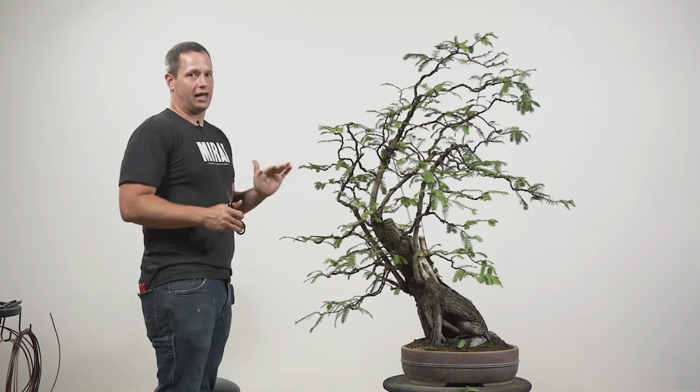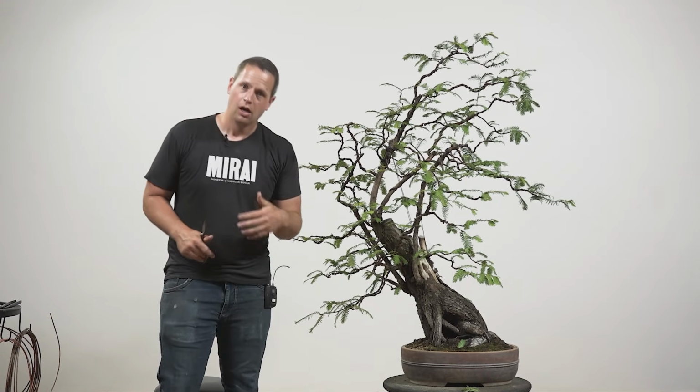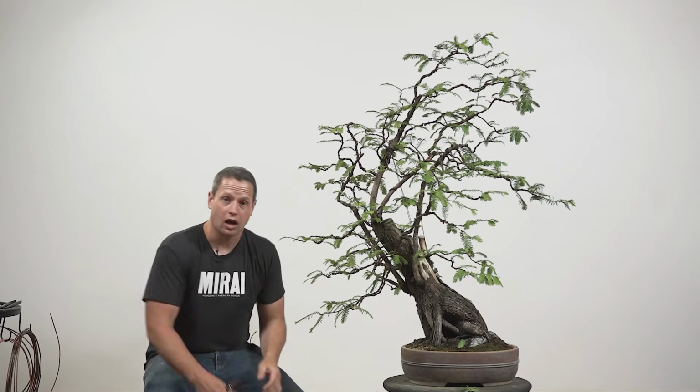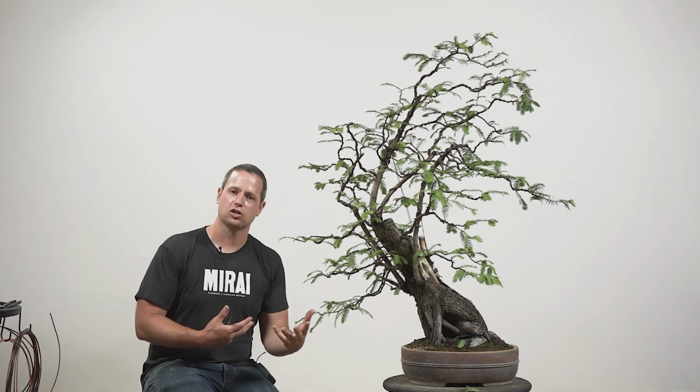But a really nice discussion, a really nice exploration, a really nice technical, a really nice design-oriented stream just to really dig into Metasequoia glyptostroboides, the youth of the foliage and how we handle that, the maturation process and the opportunities that brings.